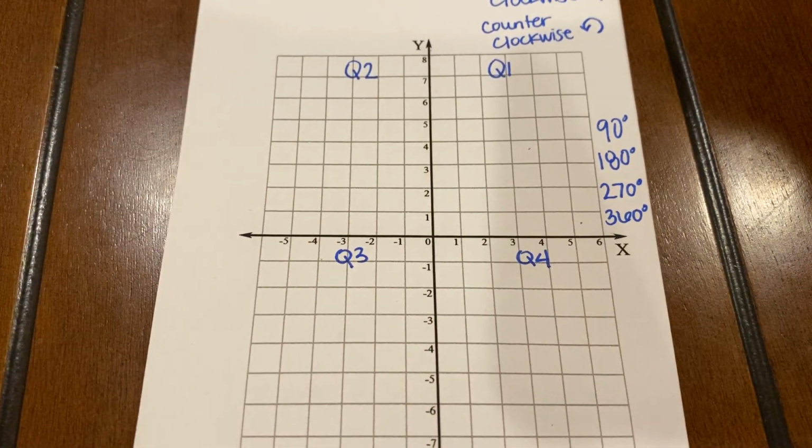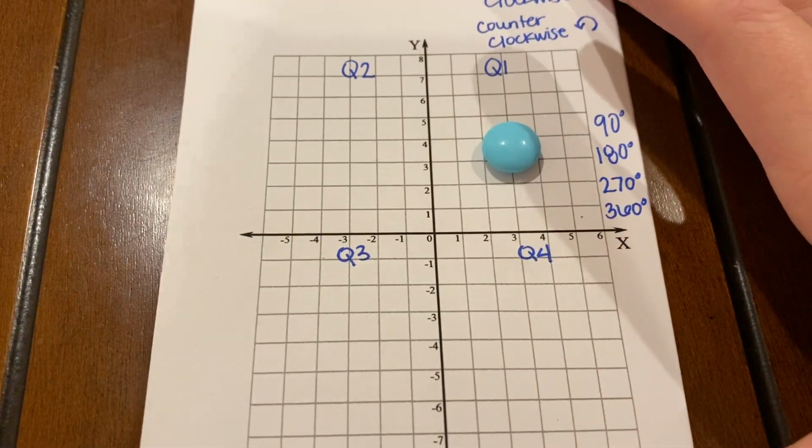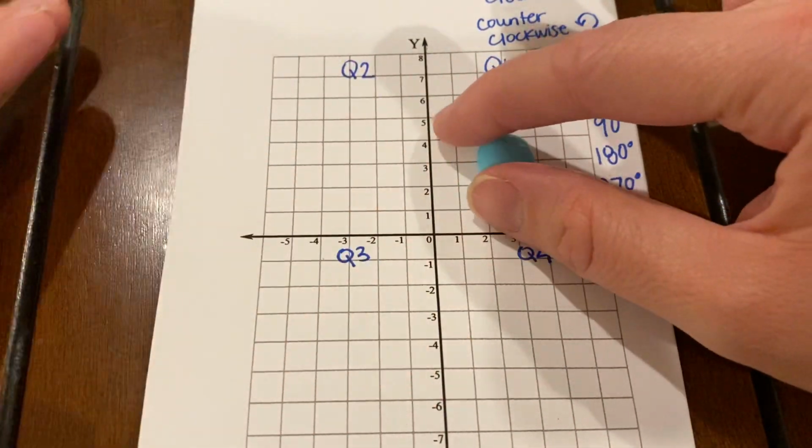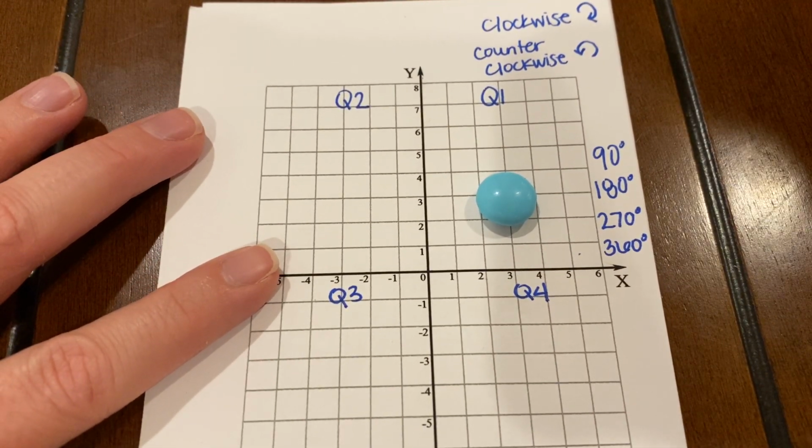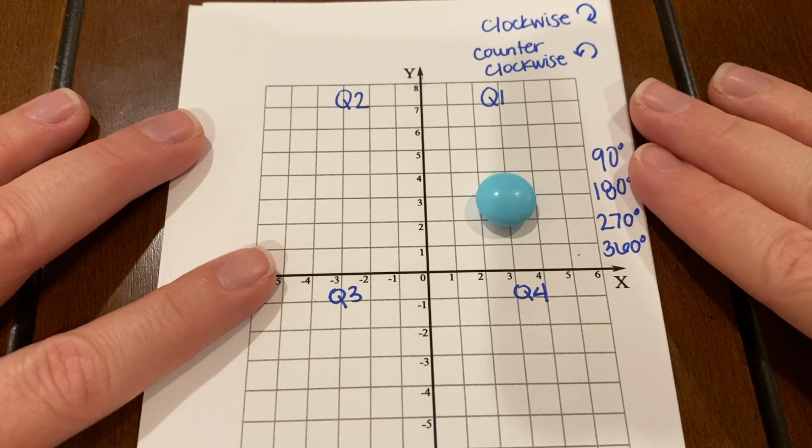I'm going to take an M&M, and I'm not going to worry about which way the actual M&M is rotating, which is why I'm using a circle. But let's talk about rotations.